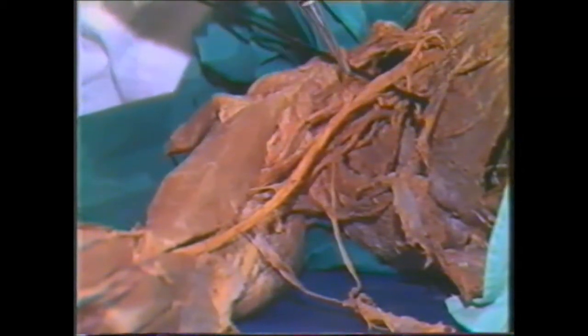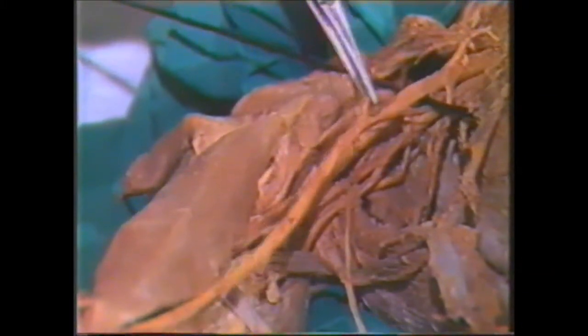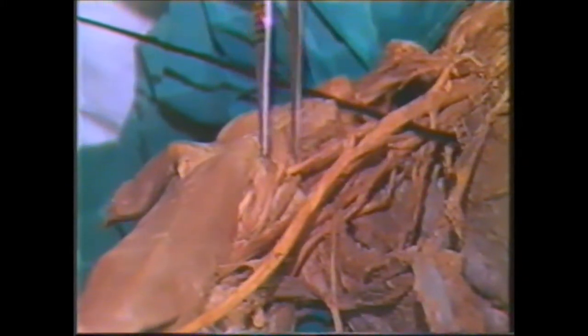Now, the branches of the cords of the brachial plexus are to be traced in the axilla and arm one by one. This is the musculocutaneous nerve. It arises from the lateral cord and pierces the coracobrachialis muscle, which it supplies before piercing it.